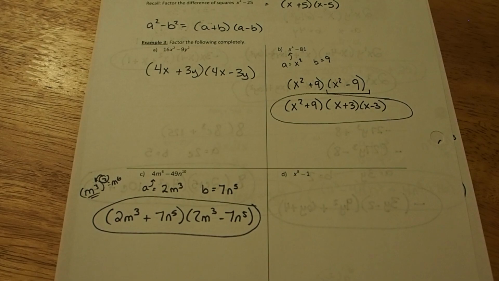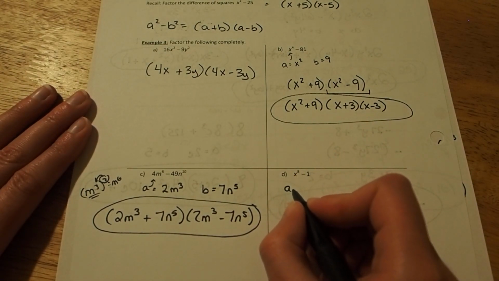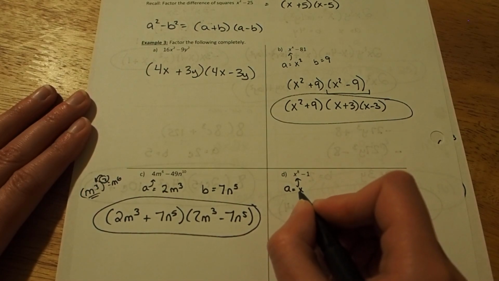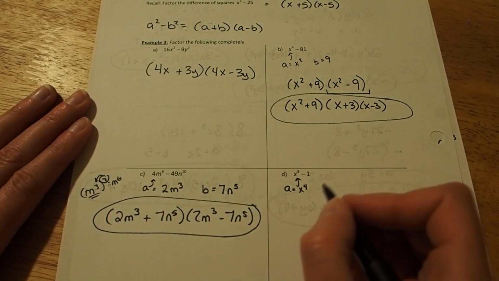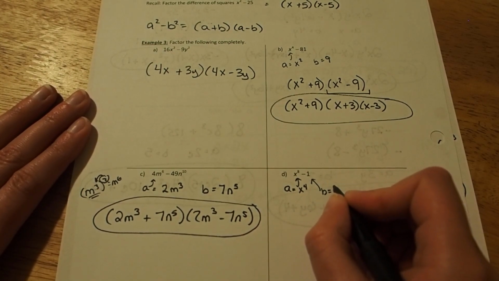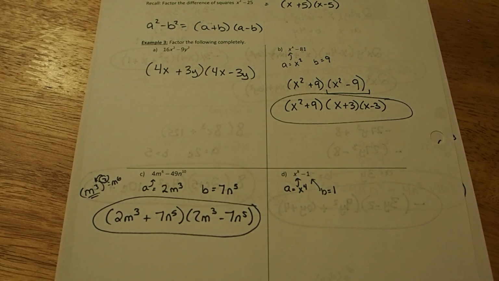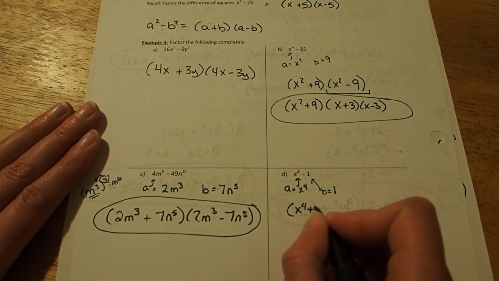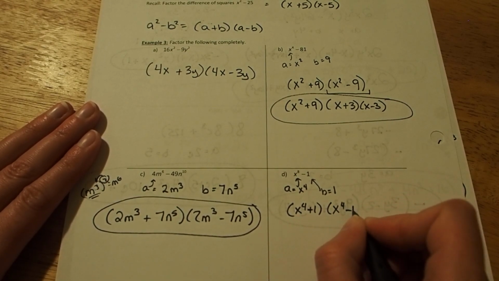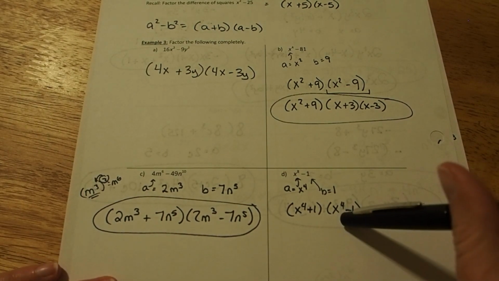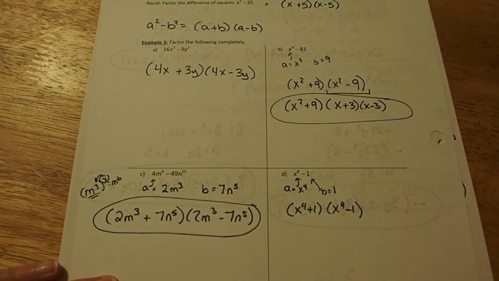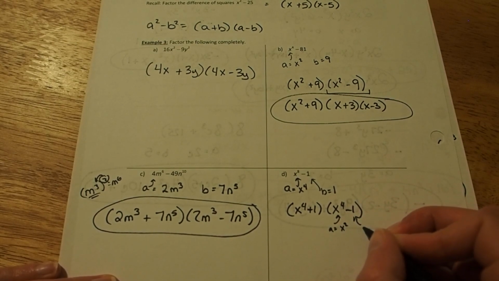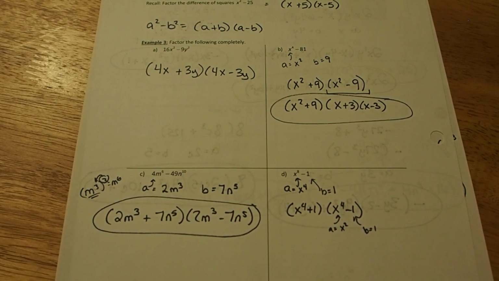Similar logic on the next one. I want to figure out what a and what b are. So a, first of all, if I've got x to the 8th there, I need x to the 4th, because when I square x to the 4th, when I double the power, I get x to the 8th. And 1 is always 1 to any power, so 1 squared is still 1. So I'm going to separate this into x to the 4th plus 1 times x to the 4th minus 1. Similarly to part B, x to the 4th minus 1 is still a difference of squares. It's a difference of squares with the a value of x squared. And 1 is still b because 1 squared is still 1.